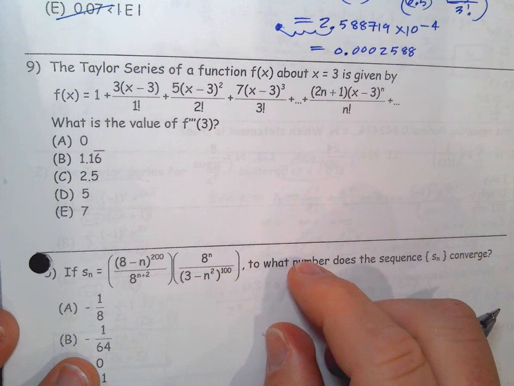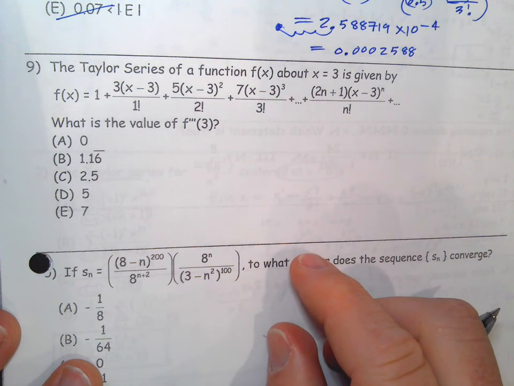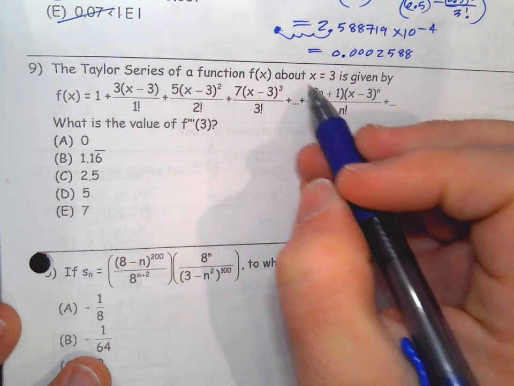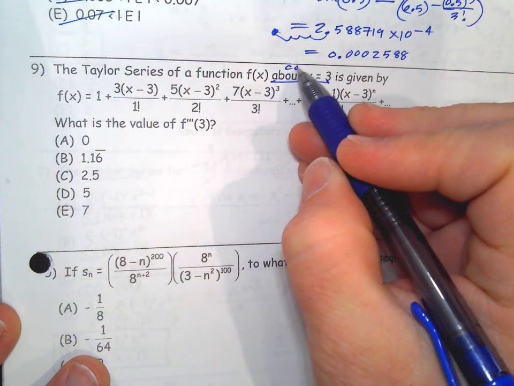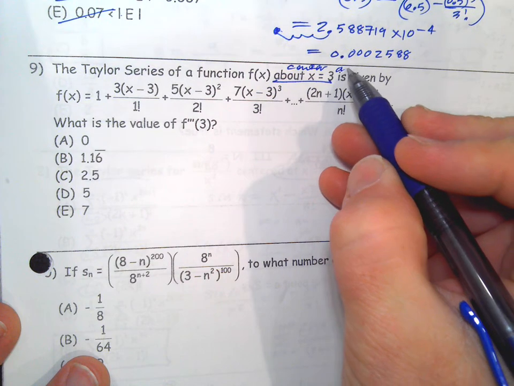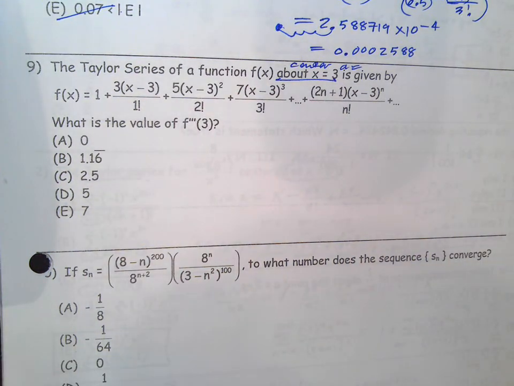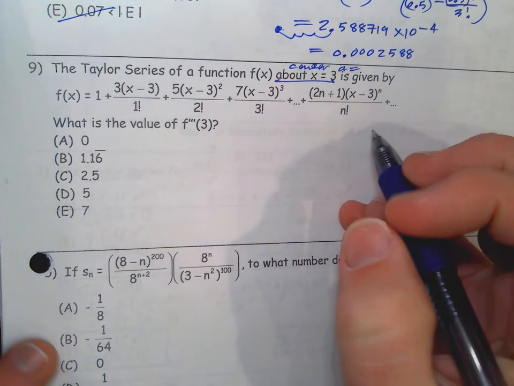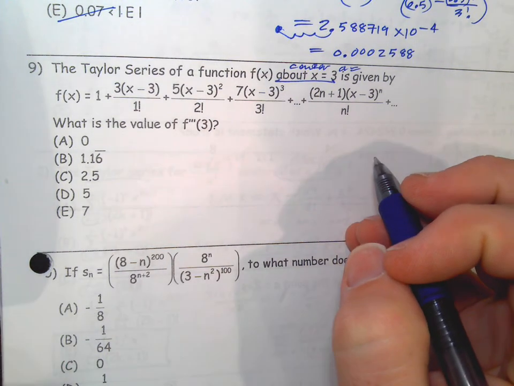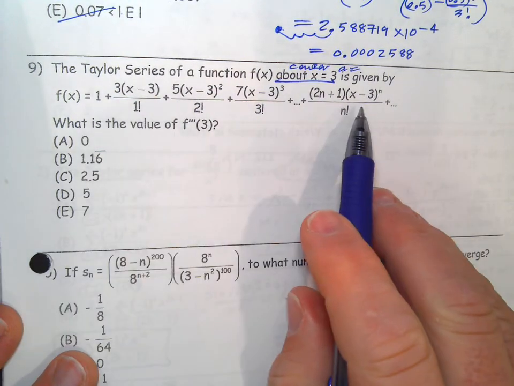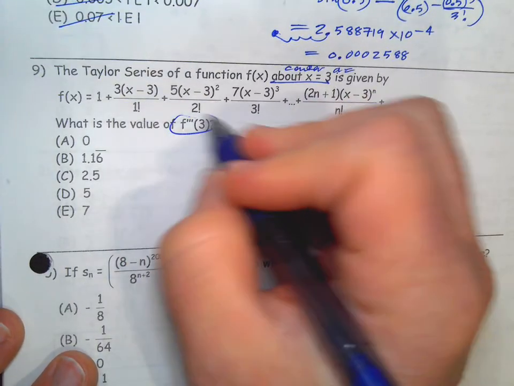Number 9, the Taylor series of a function f at x equals 3 about. That means the center. That's a value. They say about, not like approximately, but around, nearby, with it in the center. So they give us this series and they ask, what's the value of f triple prime 3?